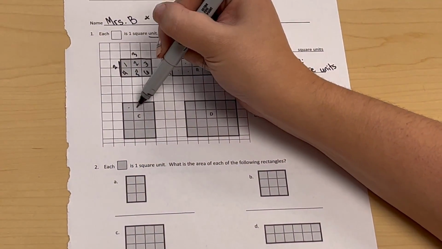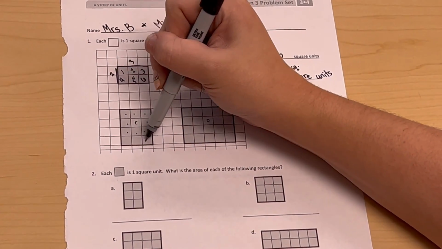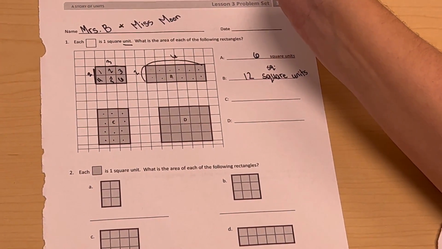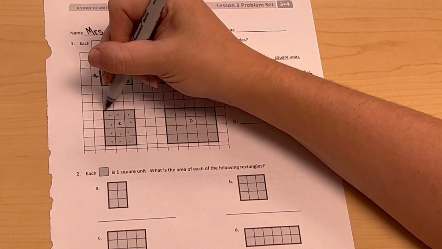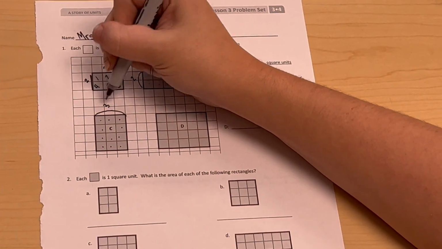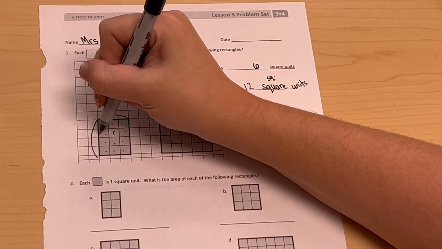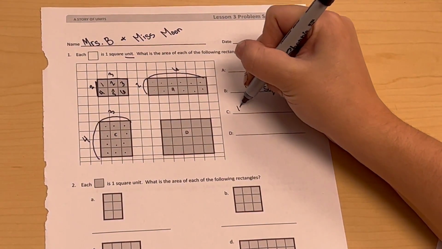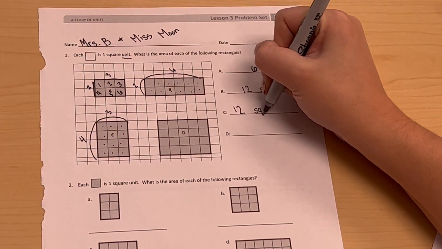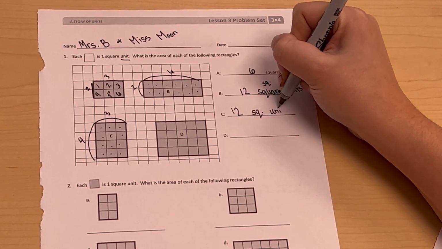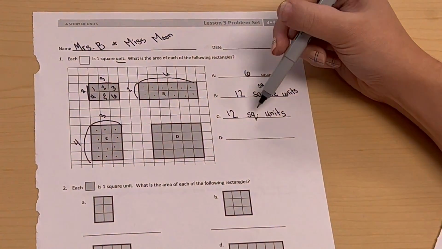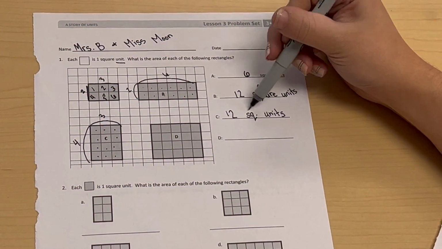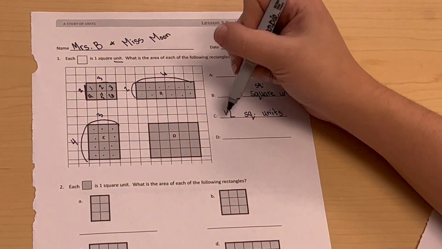All right, let's do C. We can count the squares, 1, 2, 3, 4, 5, 6, 7, 8, 9, 10, 11, 12. I like to put dots in them to make sure I know which ones I've already counted. Or we can do one side times the side right next to it. This side has 3 blocks. This side has 1, 2, 3, 4 blocks. 3 times 4 gives us 12. And we'll put square units. I'm going to put SQ for short. If you did not write square units on one of these, you need to make sure that you write that right now, because that's very important that we have a label.